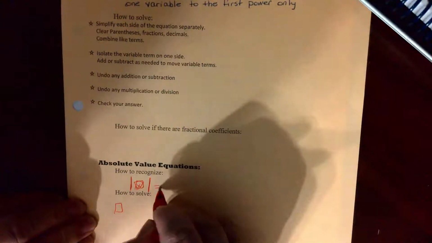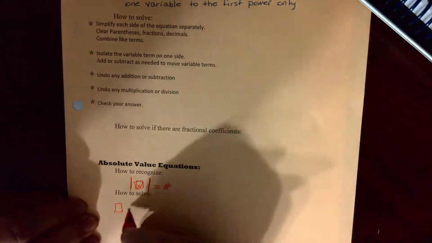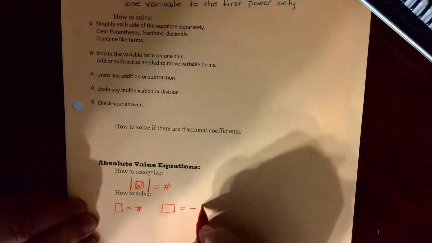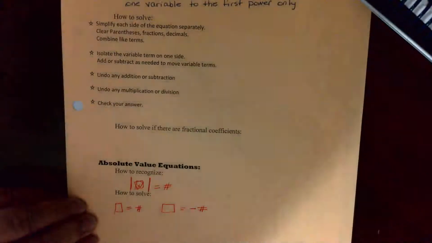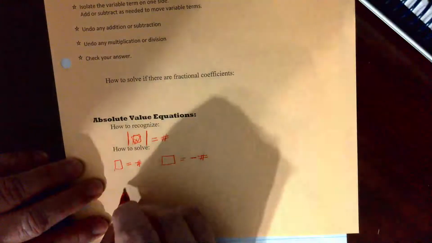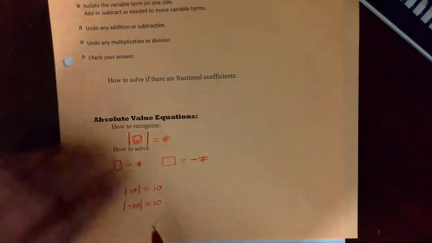And what you do, you take whatever's in here, and it's going to be equal to some number. You make it equal the positive number, and then you take that and make it equal the negative number. Now, the reason for that is the absolute value of, say, 10 is 10, and the absolute value of negative 10 is also 10. So, what's inside the absolute value can be a number or the opposite of the number, and we'll use that strategy to solve these equations.